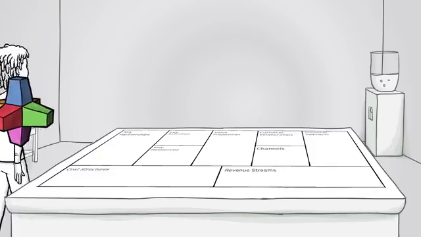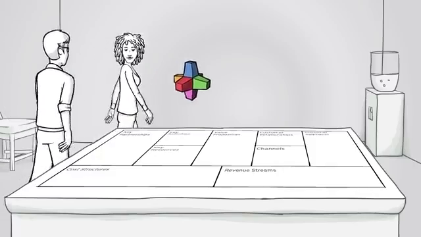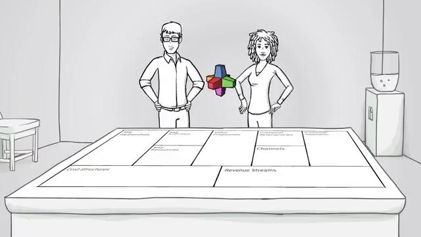Luckily, the Business Model Canvas allows you to iterate many models and test them quickly. Let's get started with your own business idea.